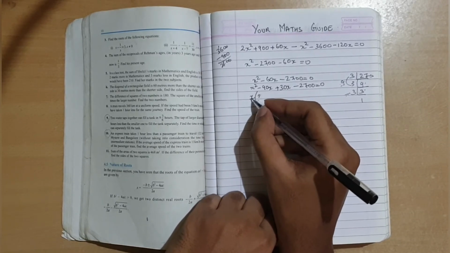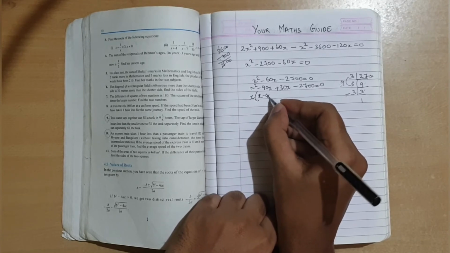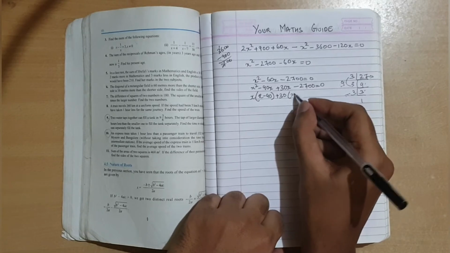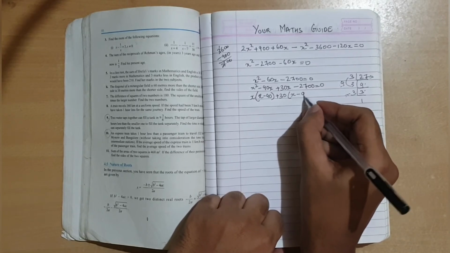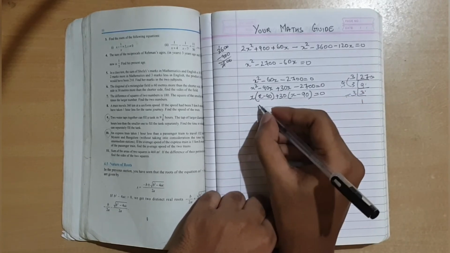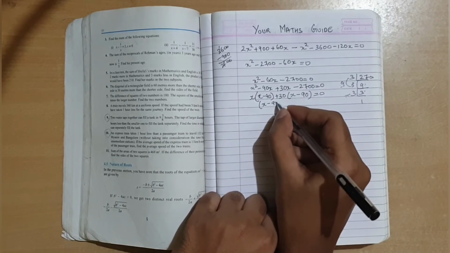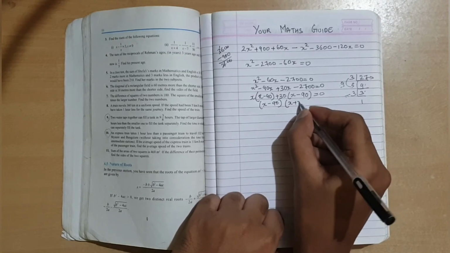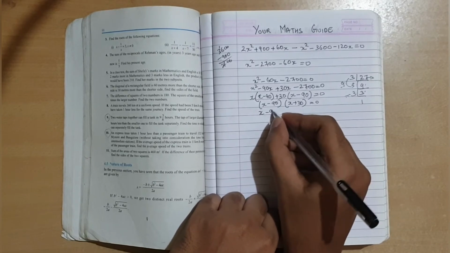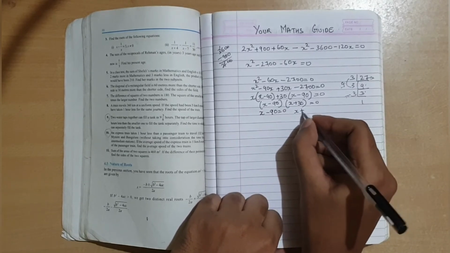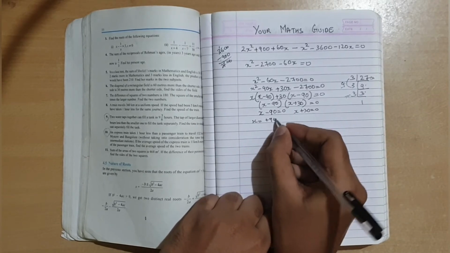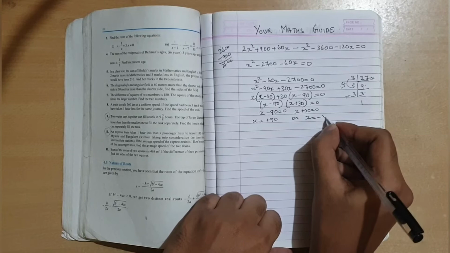so here we can take x common. What remains is x minus 90, and then here we can take plus 30 common. x minus 90, 30 into minus 90 is minus 2700. So yeah, (x minus 90)(x plus 30) is equal to 0. So x minus 90 is equal to 0, x plus 30 is equal to 0, x is equal to plus 90, or x is equal to minus 30.